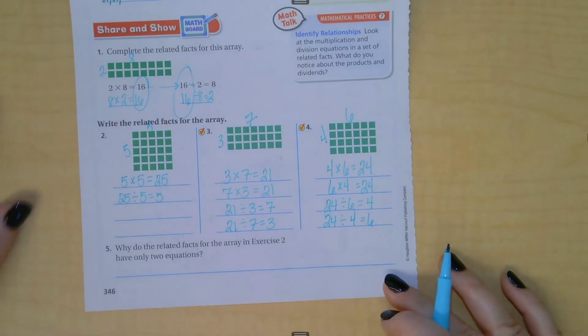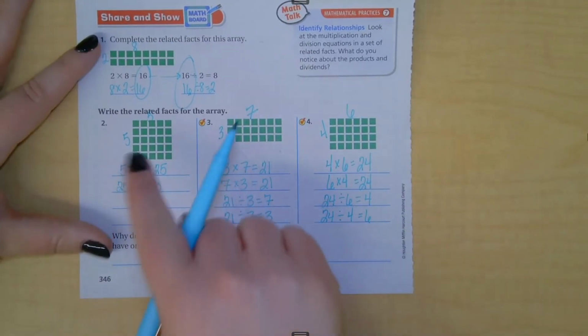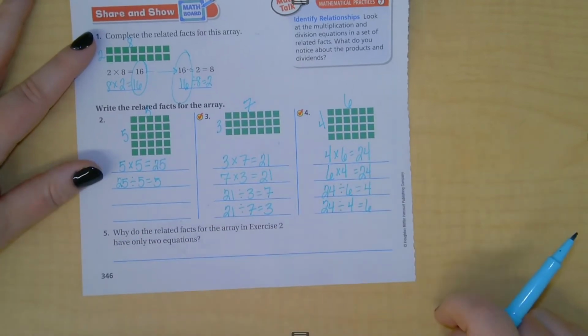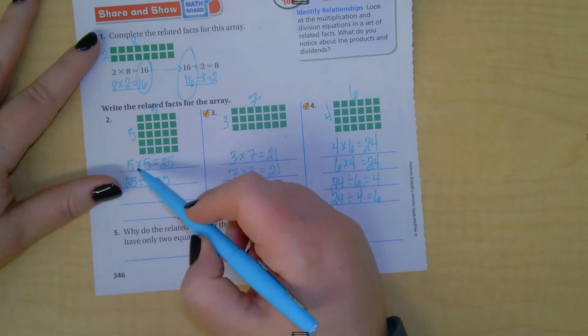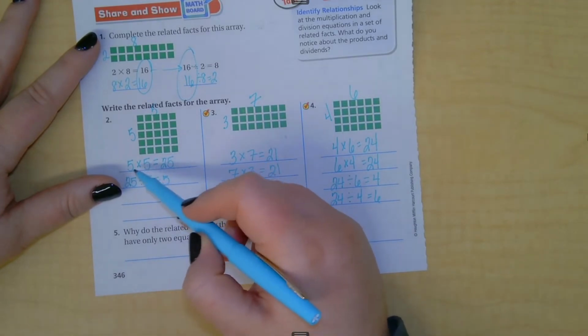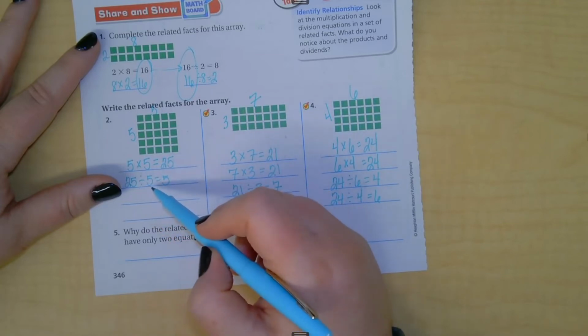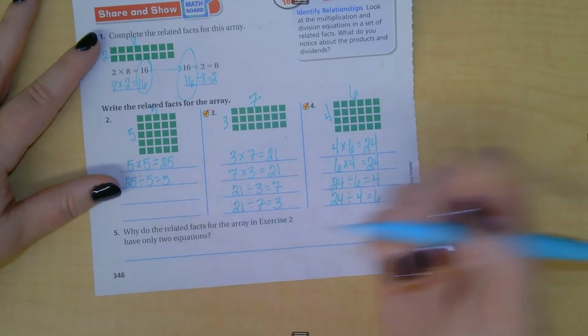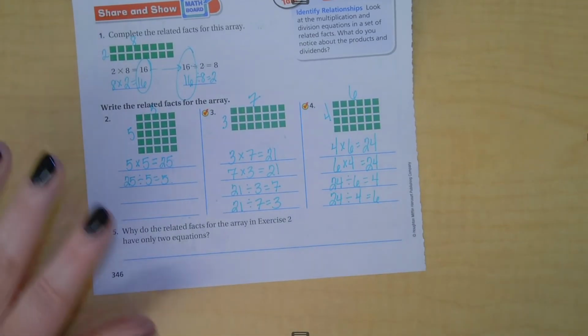There you go. Now, number 5 says, why do the related facts for the array in exercise 2 only have 2 equations? Well, because they're twins, remember? So if I was to write this again and change the order of these 2 factors, it's still going to say the same thing. If I was to write this again and change the order of these 2 numbers, it's going to say the same thing. So there is no point. All right, let's roll.